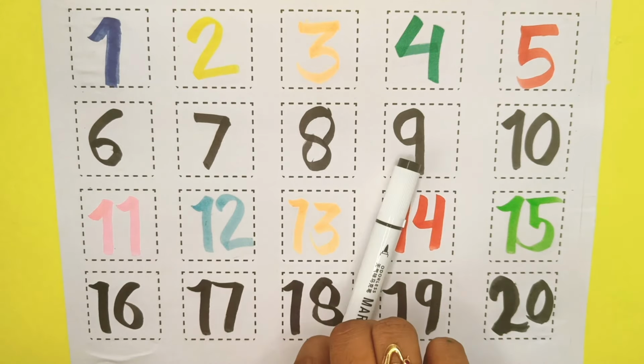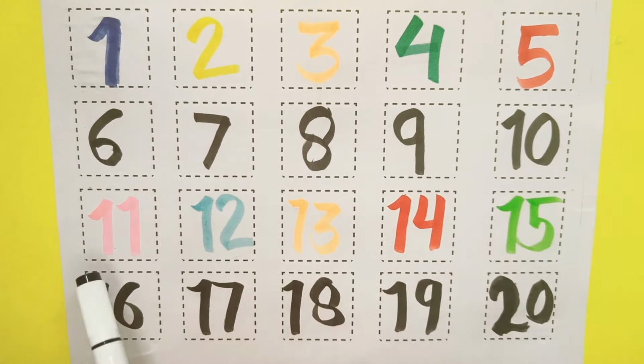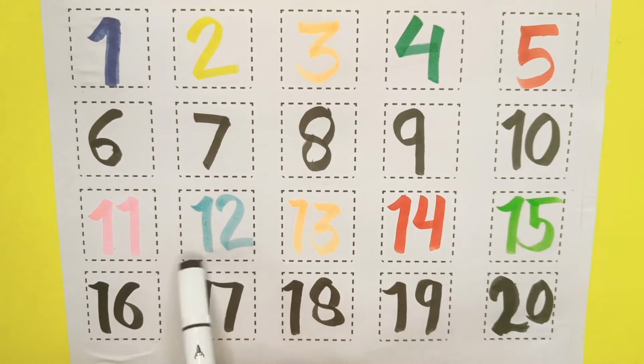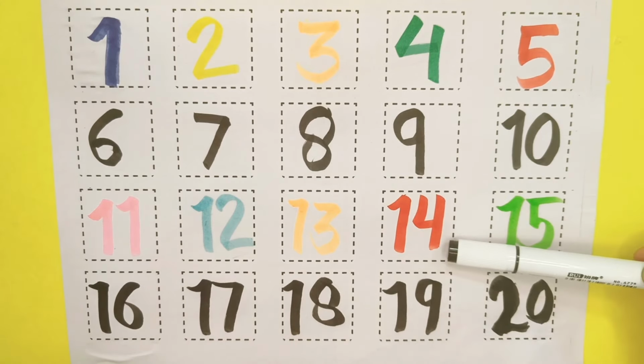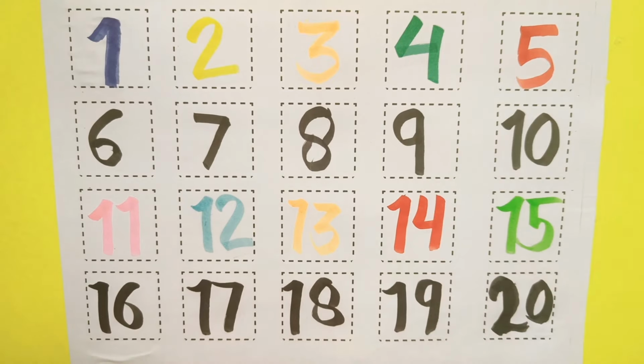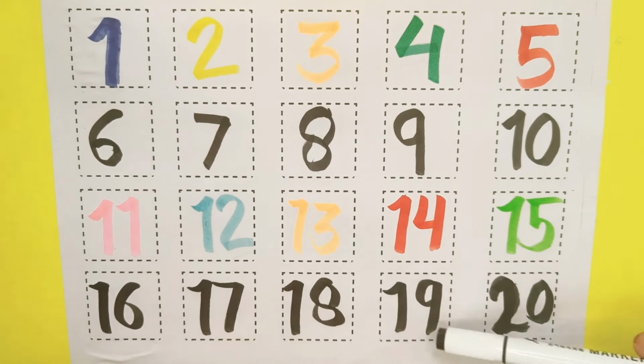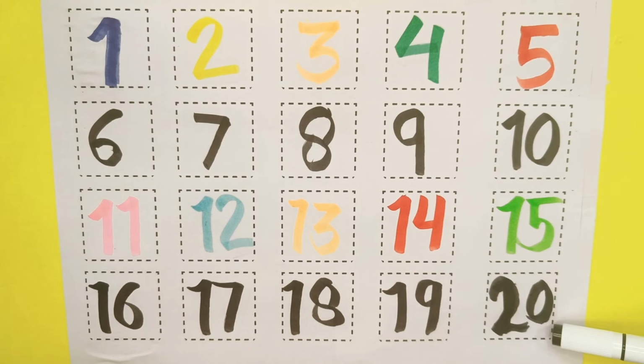Number 8, number 9, number 10, number 11, number 12, number 13, number 14, number 15, number 16, number 17, number 18, number 19, number 20.